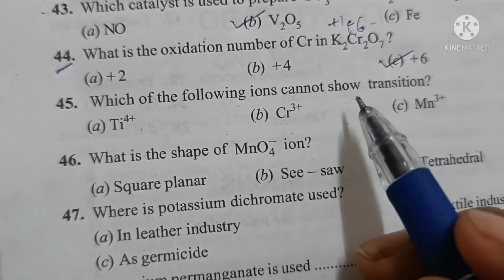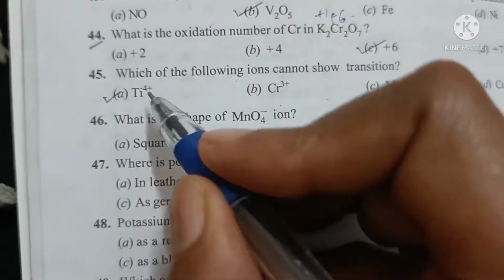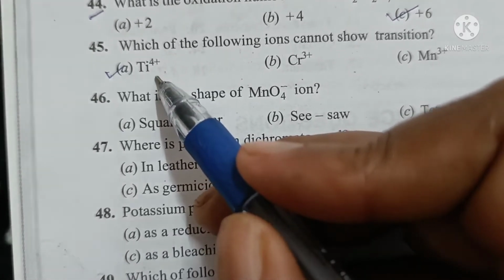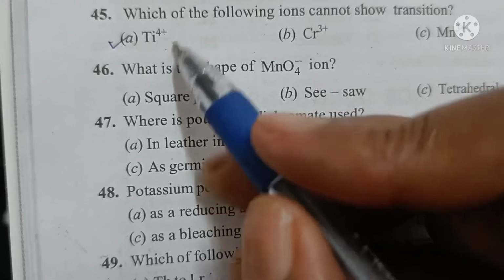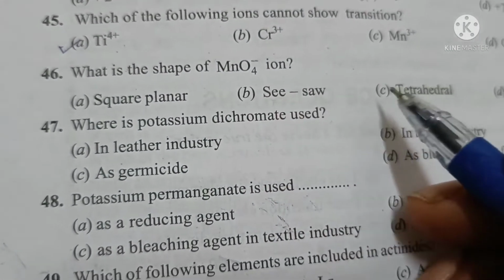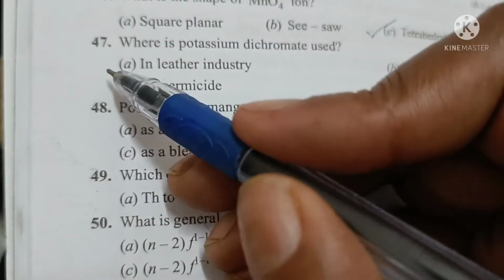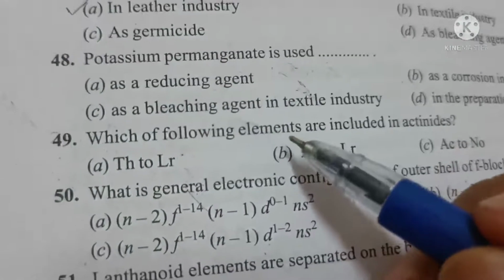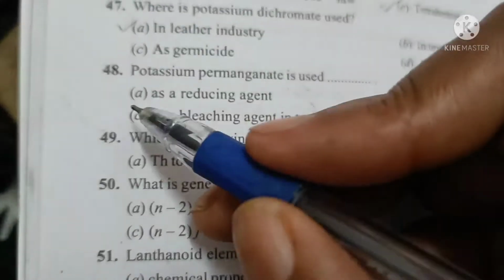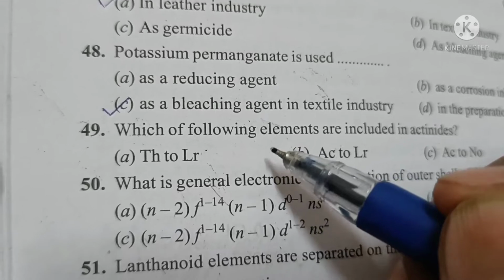So option C is the correct answer. Which of the following ions cannot show d-d transition? It's titanium 4 positive, because after giving 4 electrons, it has the noble gas configuration. So there is no electron left to show transition. What is the shape of the permanganate ion? It's tetrahedral. Where is potassium dichromate used? It's used in the leather industry. Potassium permanganate is used as a bleaching agent in the textile industry.